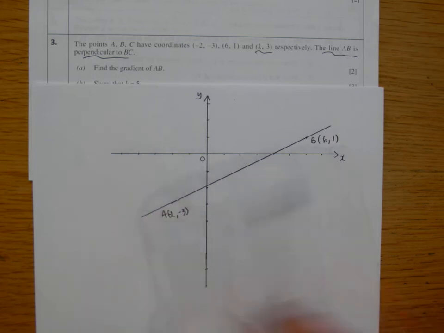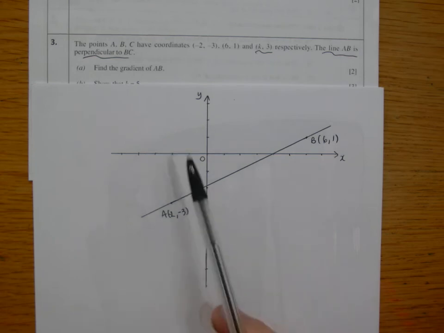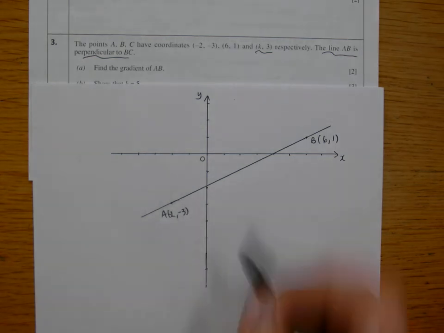So what I've done here, I've tried to get sort of a good scale drawing of this here. You don't have to do that, right? But sometimes it helps to see.